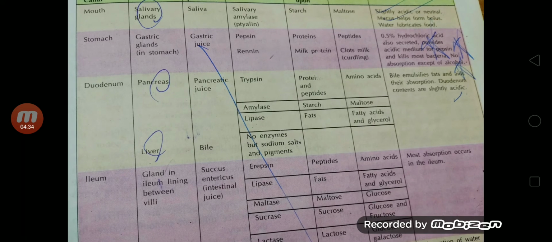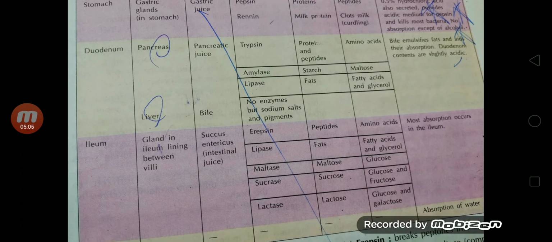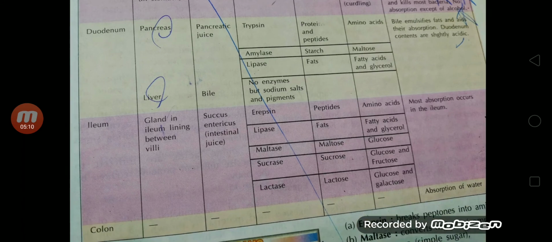Ileum, glands in ileum lining between villi. Villi, we know, are present in the small intestine and they increase the absorption area. Erepsin acts on peptides and converts them into amino acids. Lipase acts on fats, converts them into fatty acids and glycerol. Maltase acts on maltose and converts it into glucose. Sucrase acts on sucrose, converts it into glucose and fructose. Lactase acts on lactose, converts it into glucose and galactose.